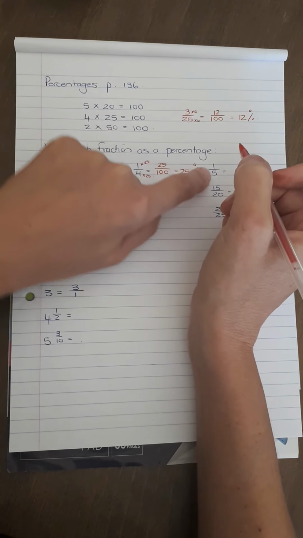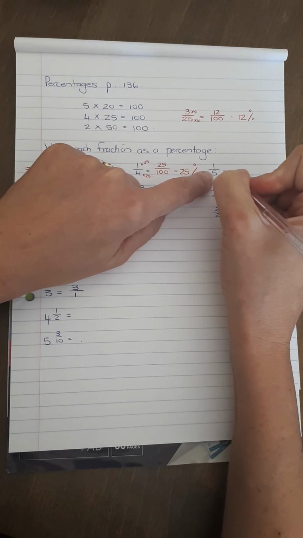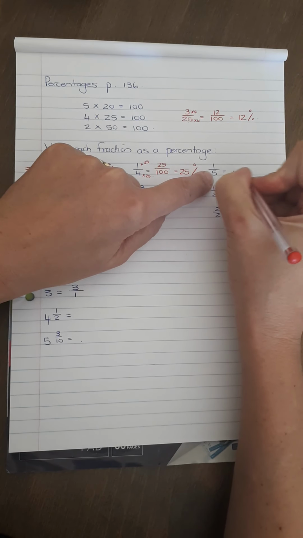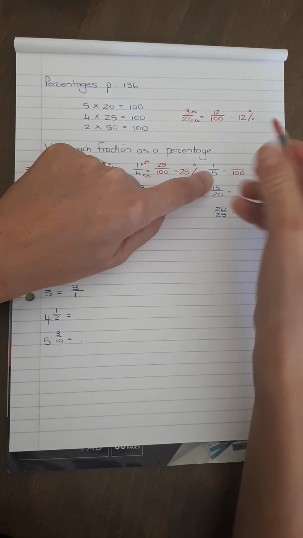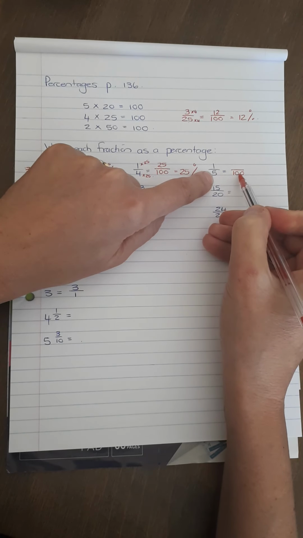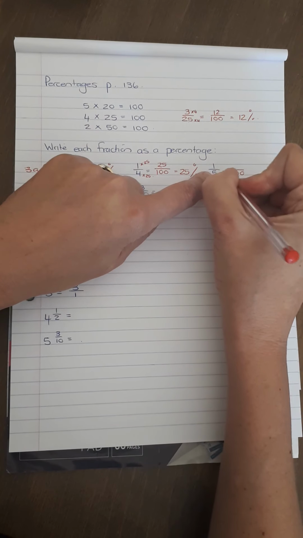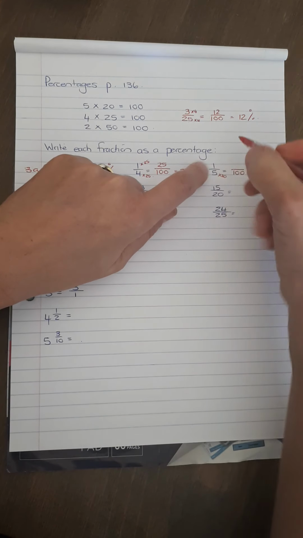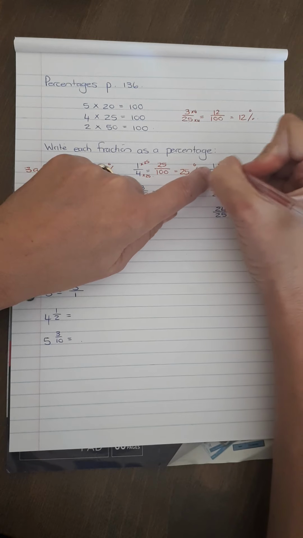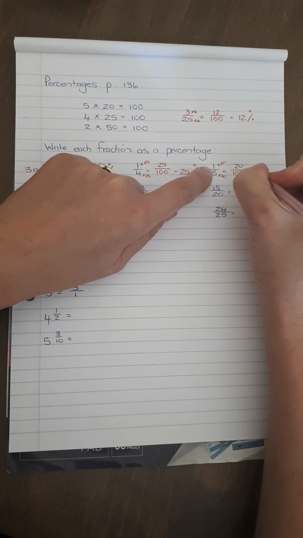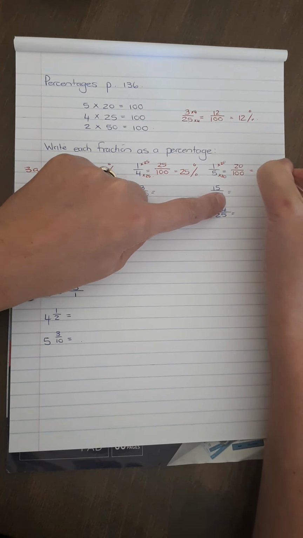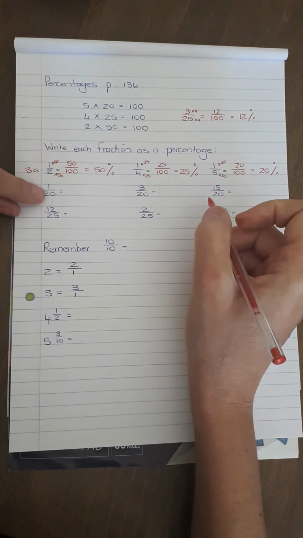Now I have a fifth. 1 over 5 equals what over 100, because I need to find the percentage. 5 times what will give me 100? Let me see. 5 times 20. What I do at the bottom, I have to do at the top. 1 times 20, 20. Percentage? Easy, 20%. Let's do it again.